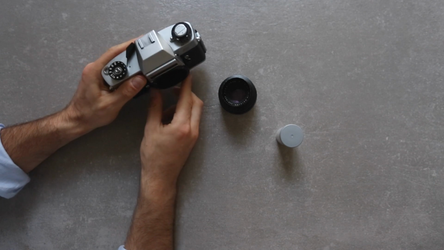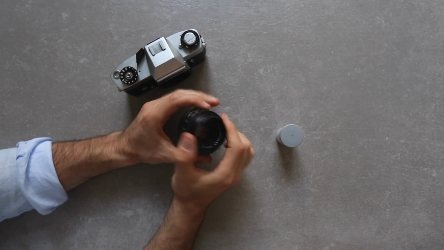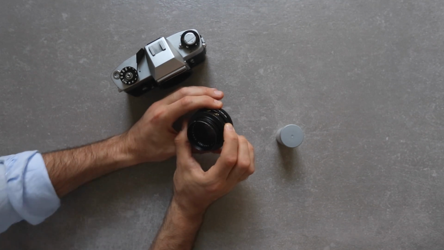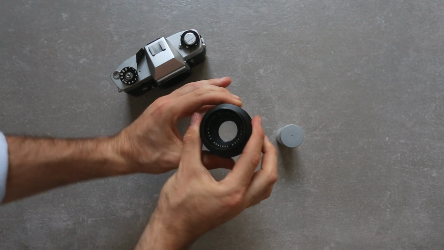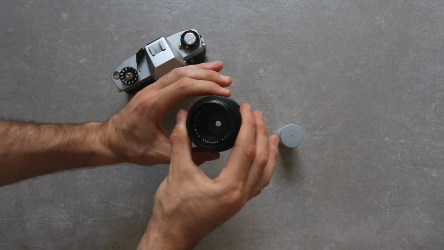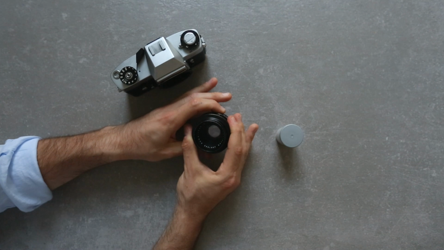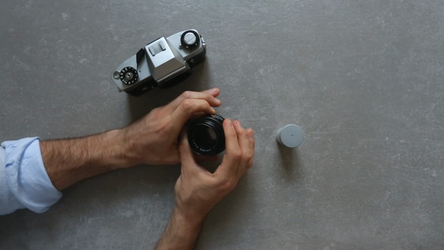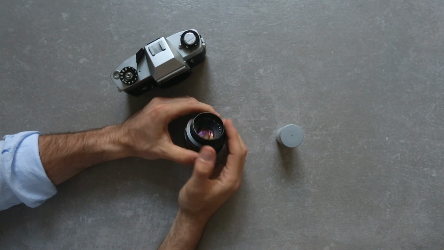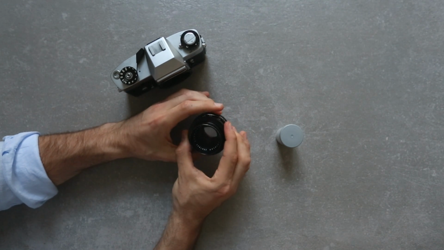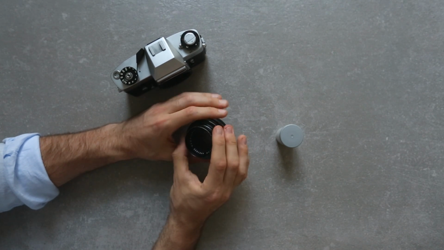Now, the aperture can be split down into two components really, and the first thing is the aperture is controlled by these blades inside of the lens, and as you can see, as I'm turning this wheel, the blades are opening and closing. Now, as the blades are in the widest position, naturally the most light comes in. And if I close them, then less light comes in. So this is very straightforward.